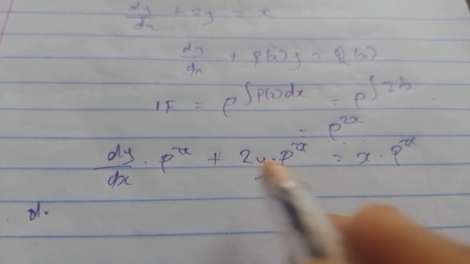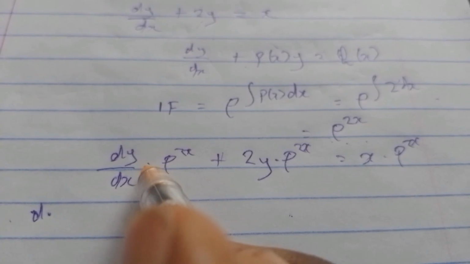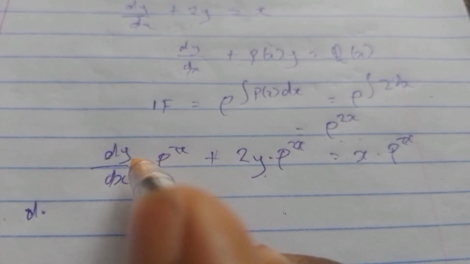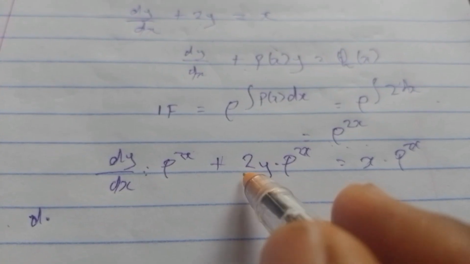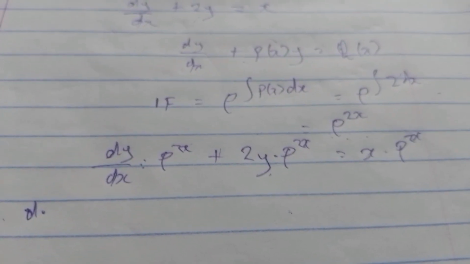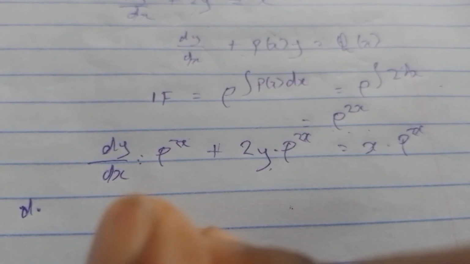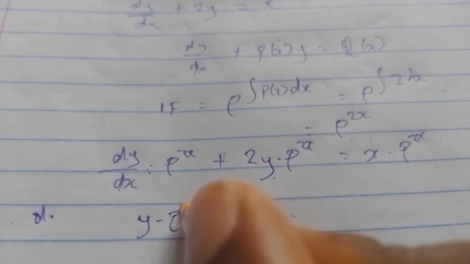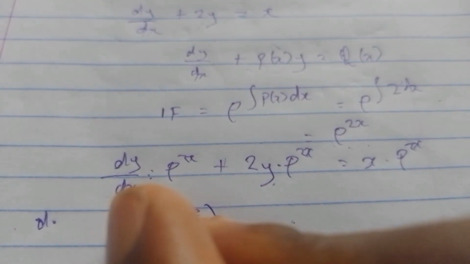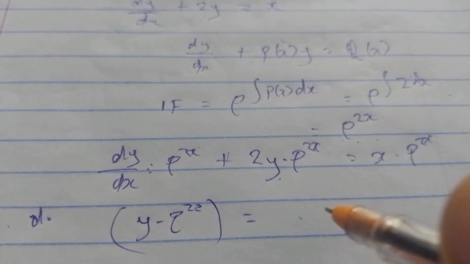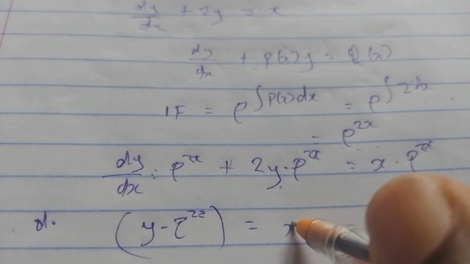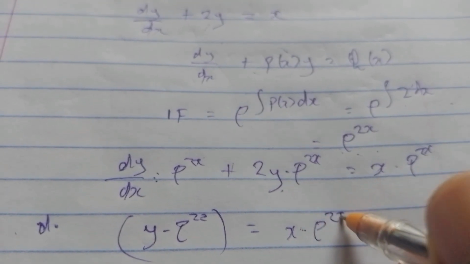So the next thing is to factorize y out. There's y here, there's y here. Then you take one exponential 2x, forgetting the coefficient of 2. This works because we say we factorize like this, y times exponential 2x, and we now say is equal to x times exponential 2x.